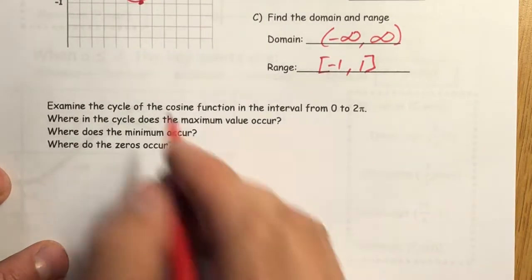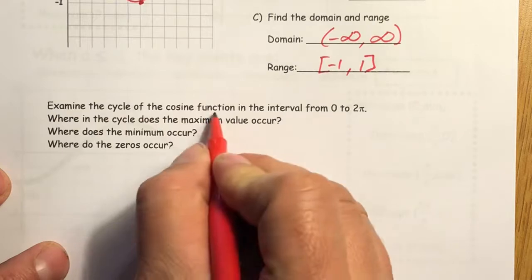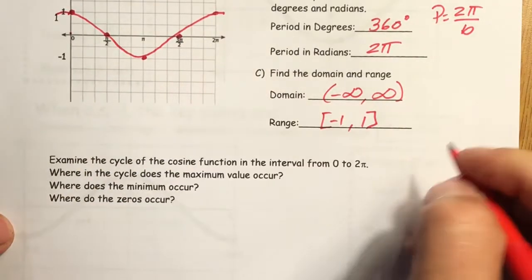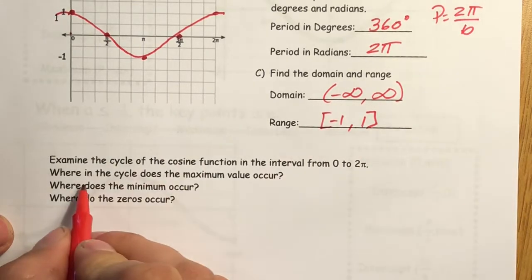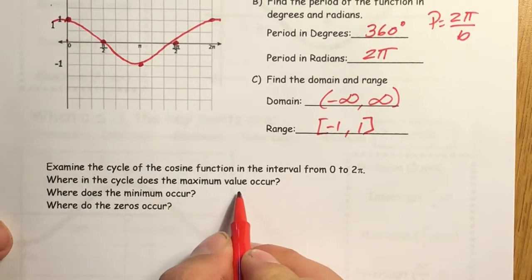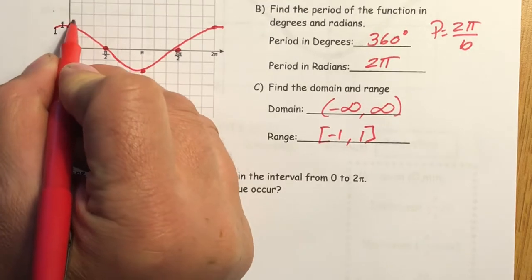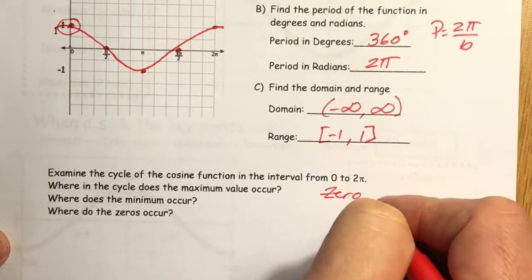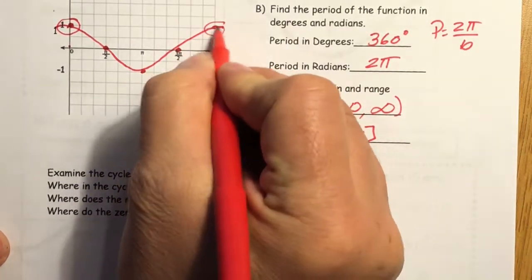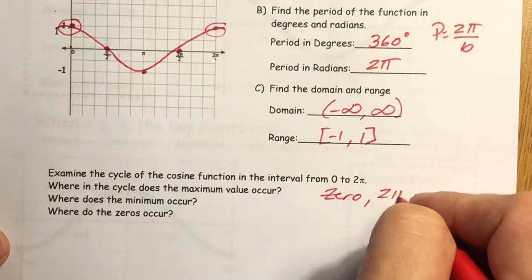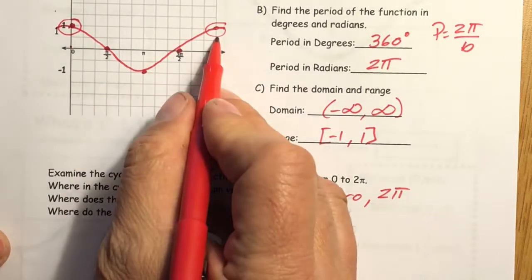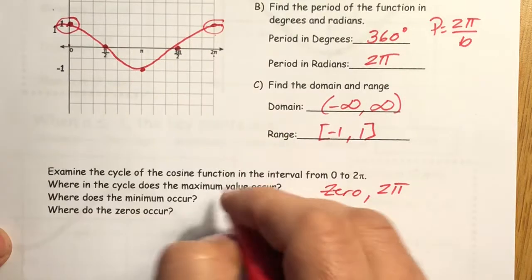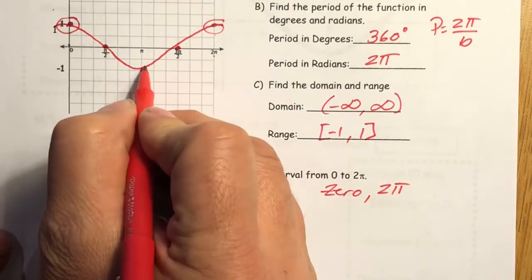Down here, examine the cycle of the cosine, from intervals from 0 to 2 pi. Where in the cycle does the maximum occur? The maximum occurs at 0 and at 2 pi. At the beginning and at the end of that cycle, I have my maximum. The minimum occurs at pi.